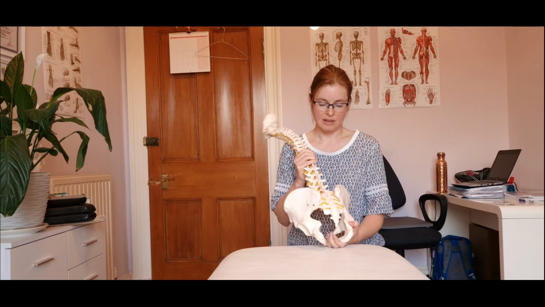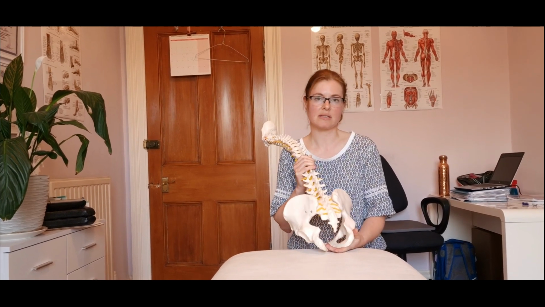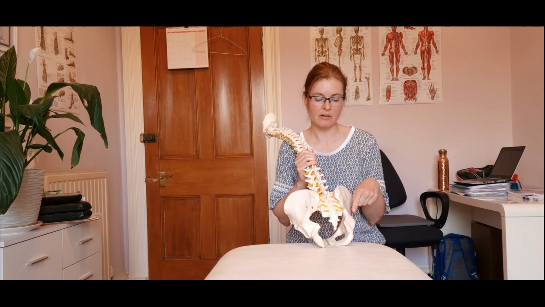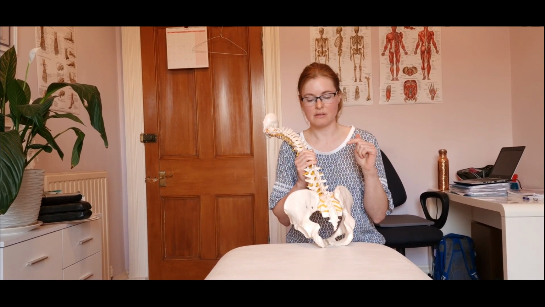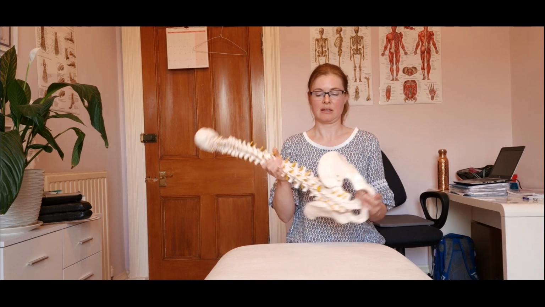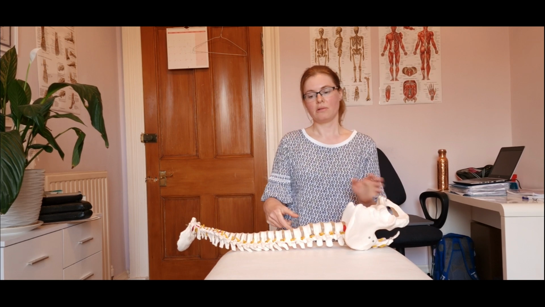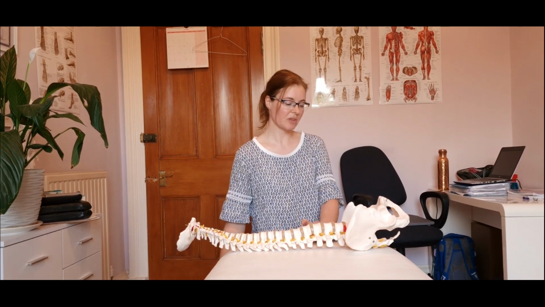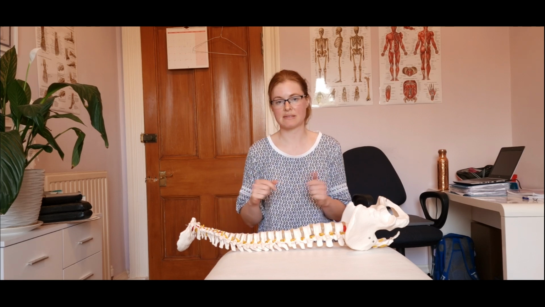So how do we distinguish if it's fake sciatica, so piriformis syndrome, or true sciatica? We just do an examination, and to confirm that it's true sciatica, we do, for example, the Lasègue test.